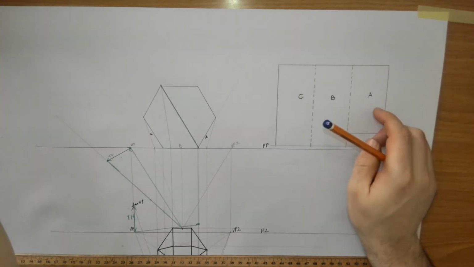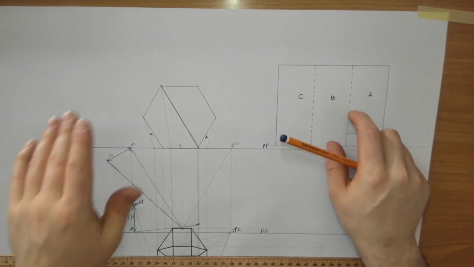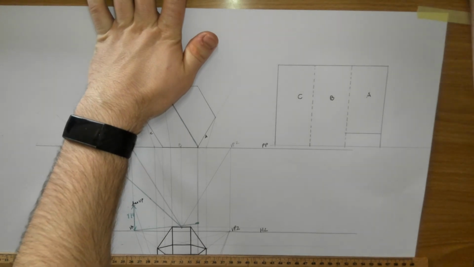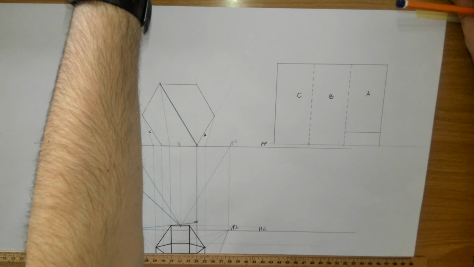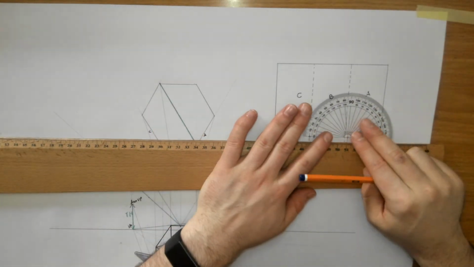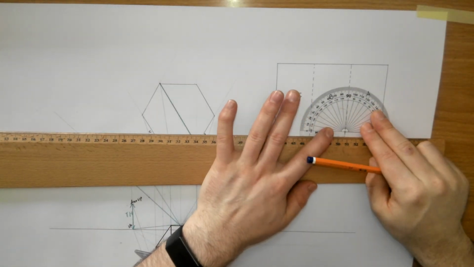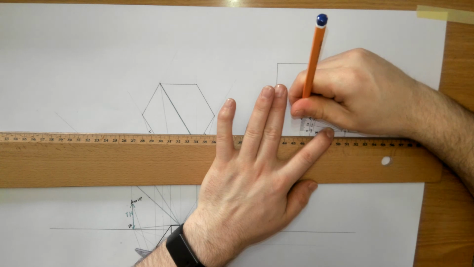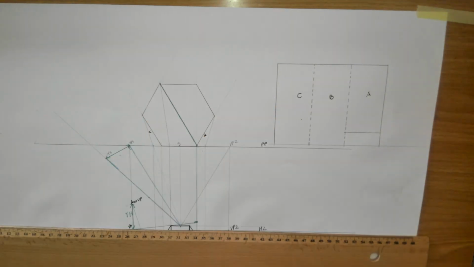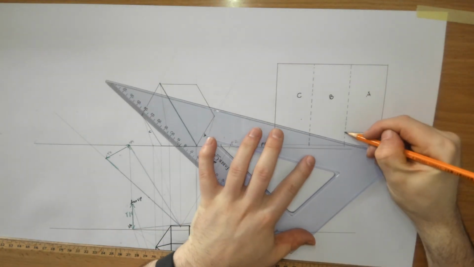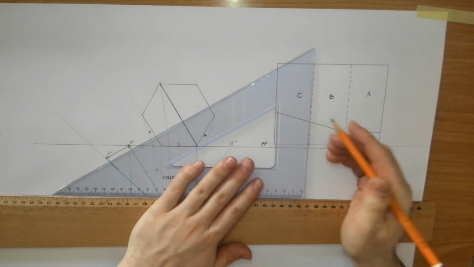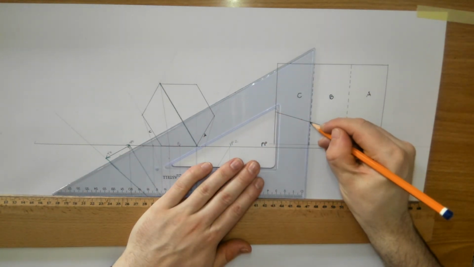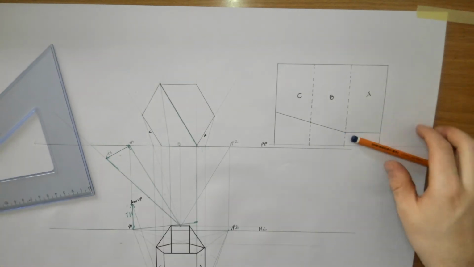Okay, and the angle it said was 15 degrees to the horizontal plane of the line. So I can take my protractor, measure the angle of 15, and essentially just draw through, and that's the question complete.